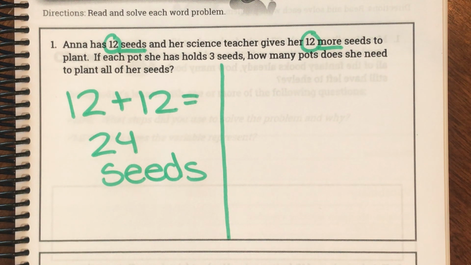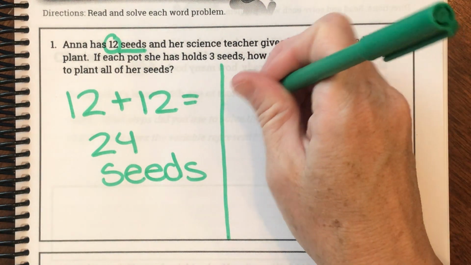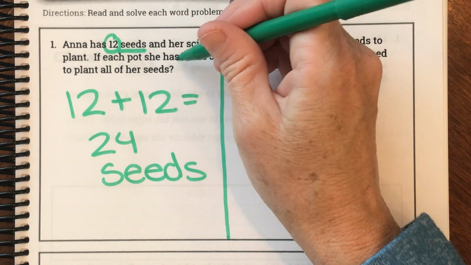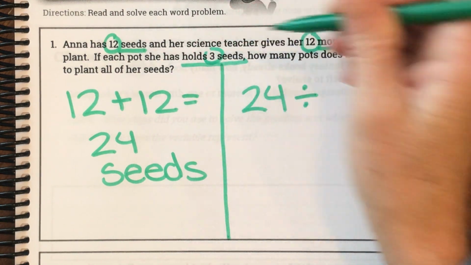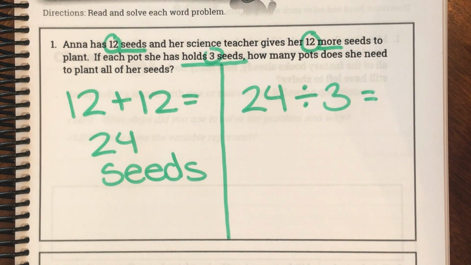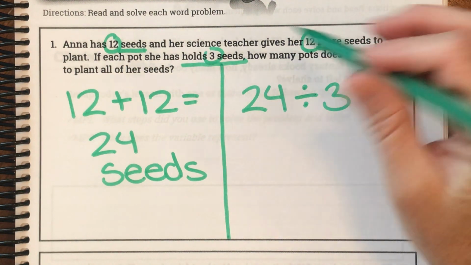And what she needs to do here is put them in groups of 3 because she can only put 3 in a pot. So she has 24 seeds and she needs to divide them into groups of 3, because each pot holds 3 seeds. And that will tell her how many pots she needs.